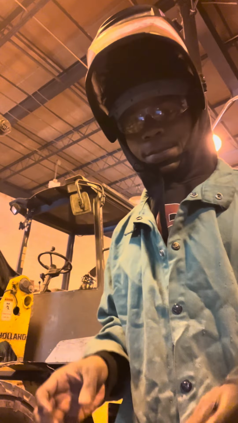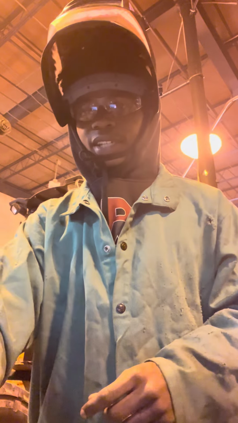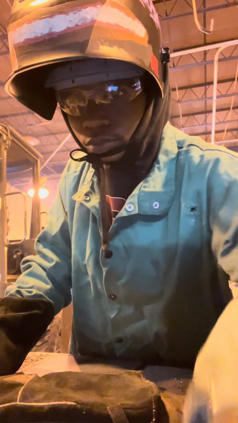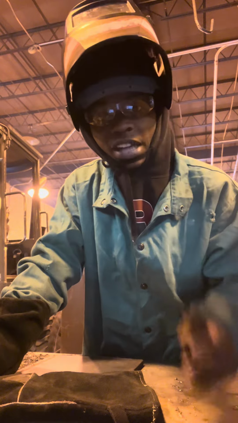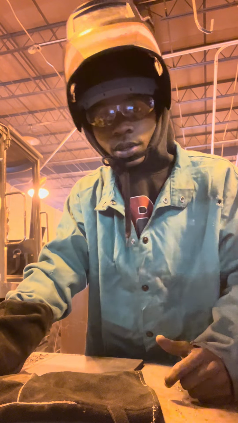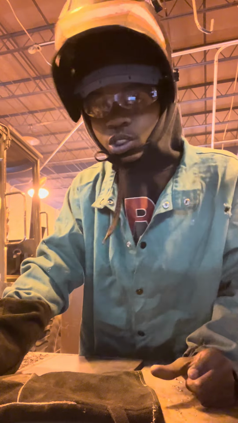Now I'm about to show y'all a couple different beads. I'm gonna show you the defects of what happens when you're going too fast. I'm gonna say this again: your heat input equals your voltage times your current over your travel speed. I'm gonna do some with my travel speed fast, a couple with my travel speed too slow, and a couple with the proper travel speed.